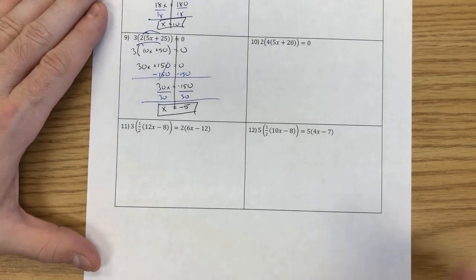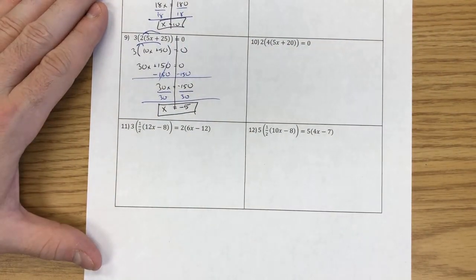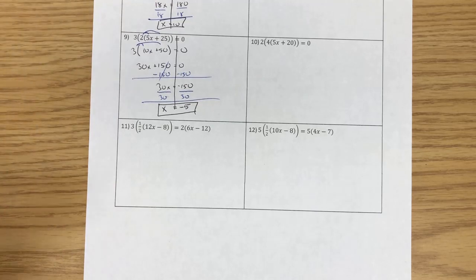And so nesting parentheses can have more than just whole numbers. We might have to deal with fractions. So here's our first foray into fractions. Go ahead and see if you can't solve this one by pausing the video.